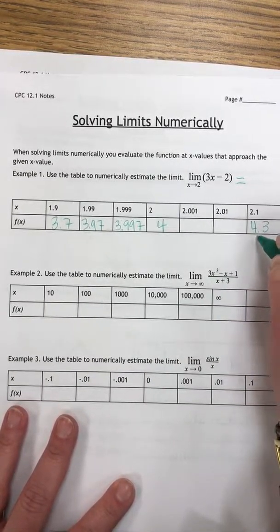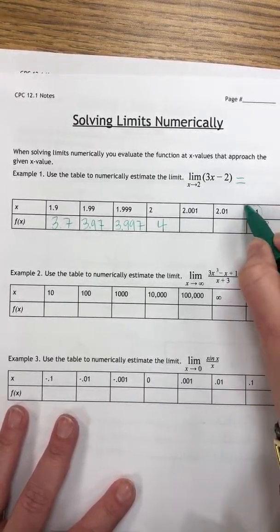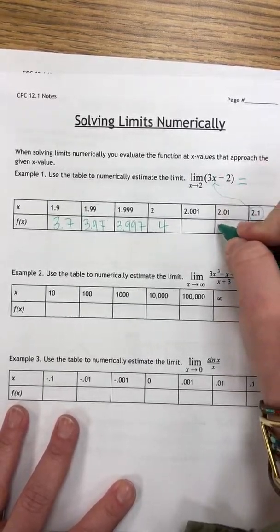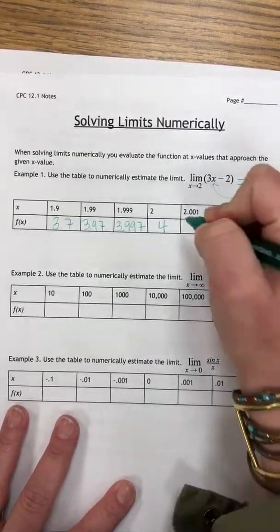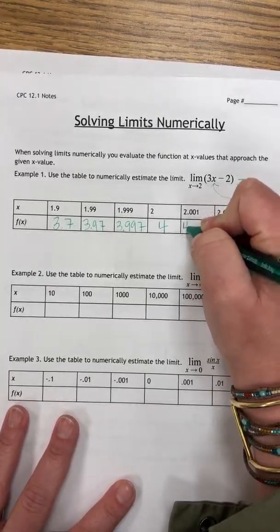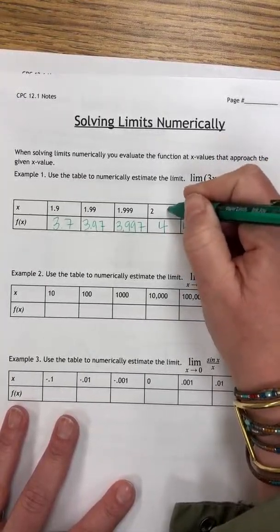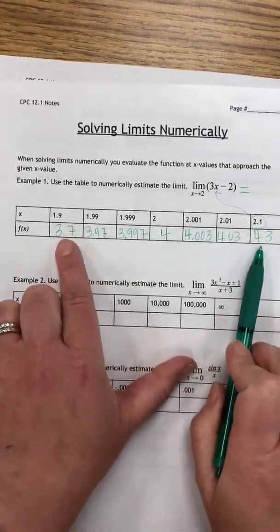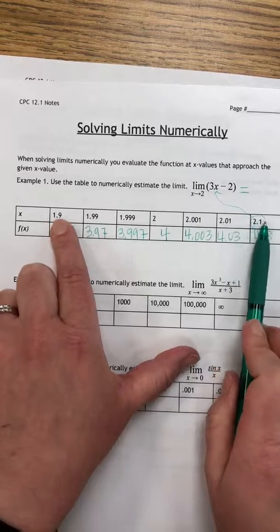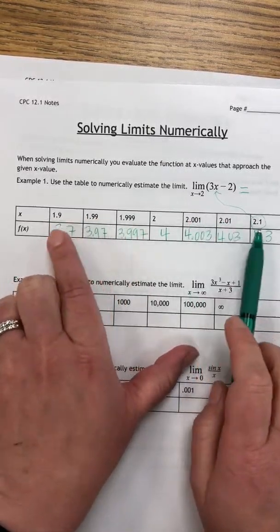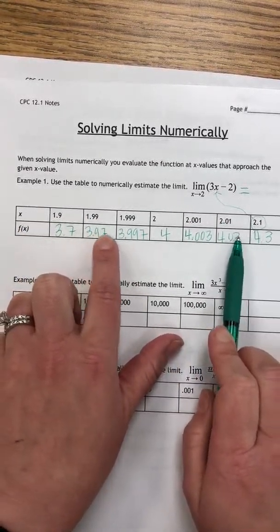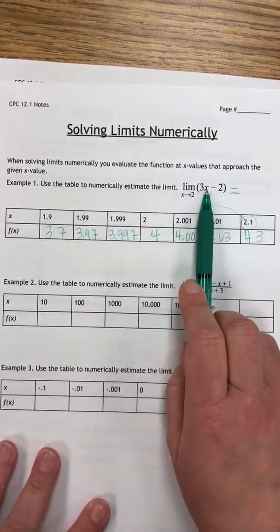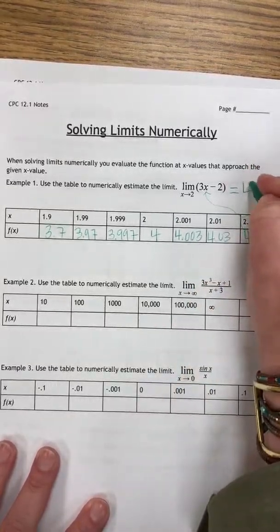That's 4.3. Again, I'm plugging these numbers into the function. 2.01 will give me 4.03. And then lastly, if I plug in 2.001, getting closer and closer to 2 from the right side, I get 4.003. So as we approach 2 from the left and right, my function f of x is approaching 4. So we say that the limit as x approaches 2 of 3x minus 2 is 4.